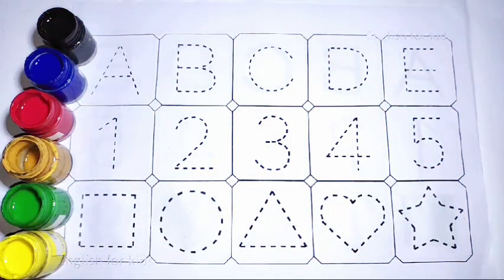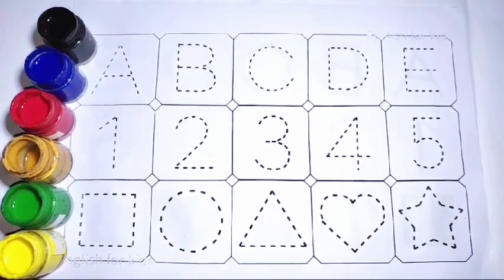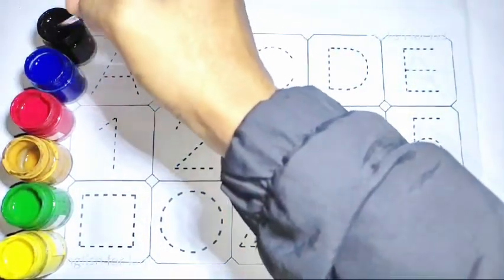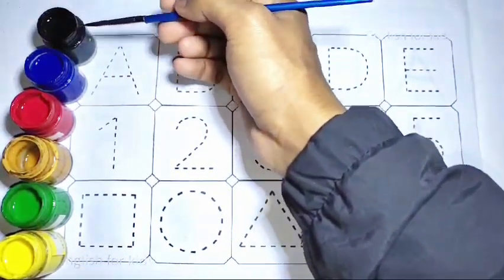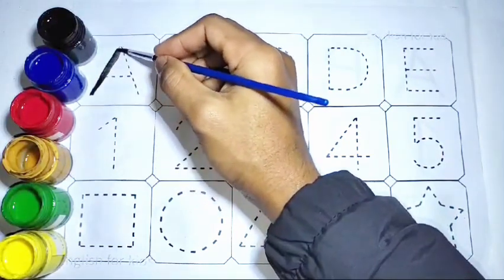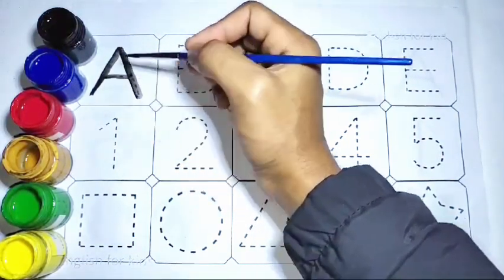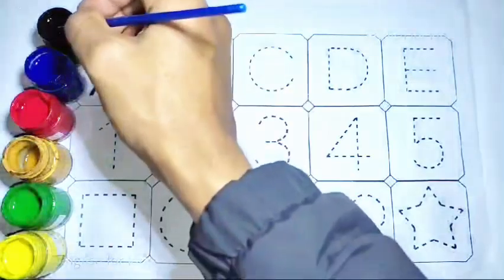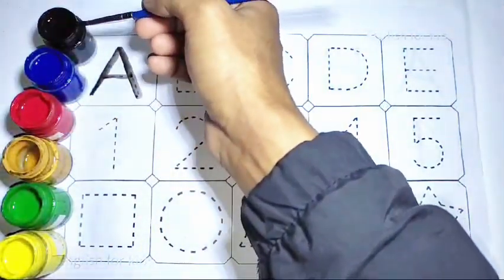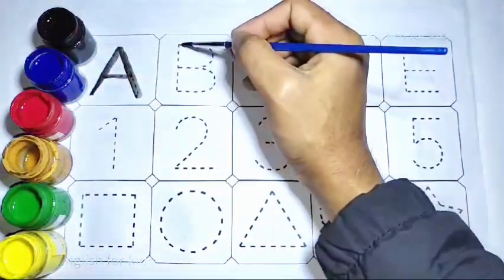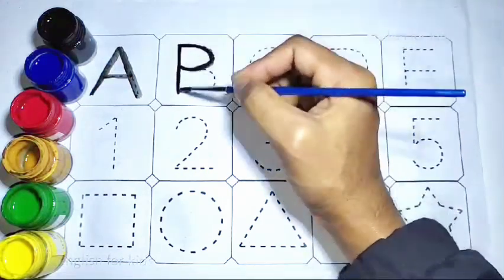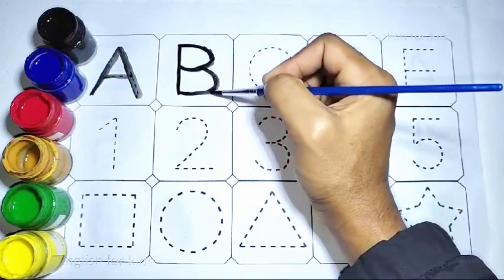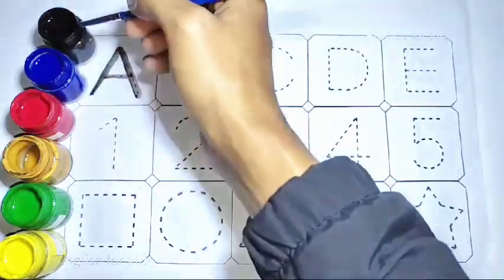Today we draw and color capital letter alphabets, numbers and 2D shapes. Black color. First we draw the letter A. The next one is B. Now we draw C.